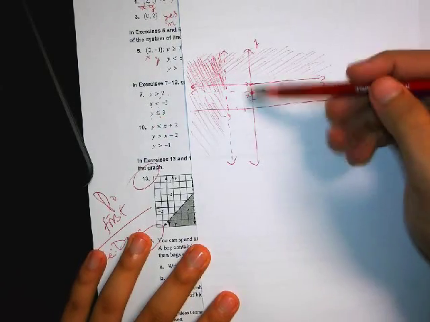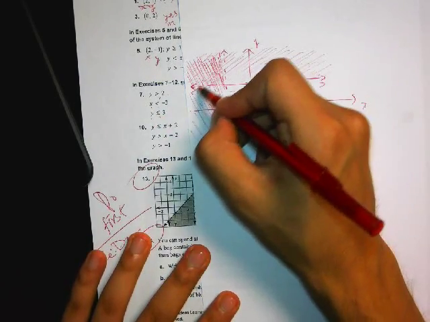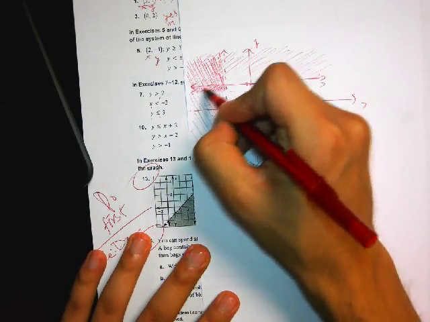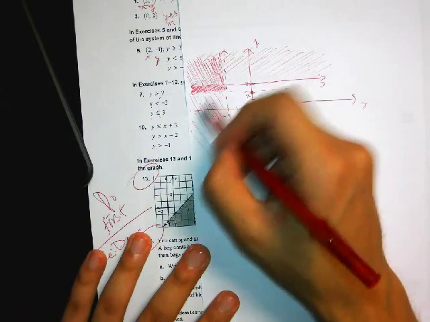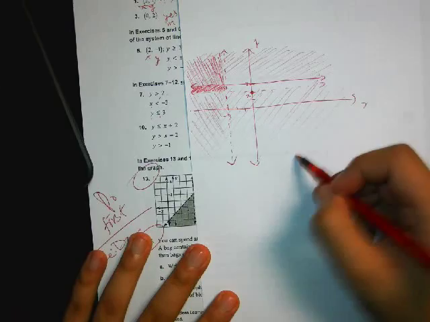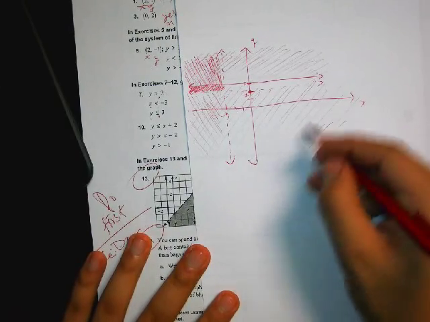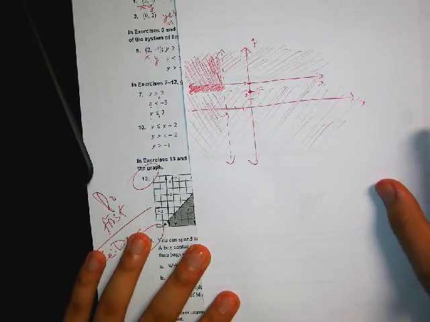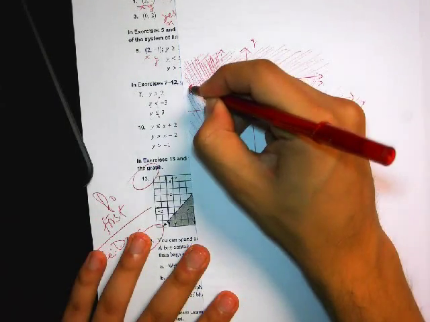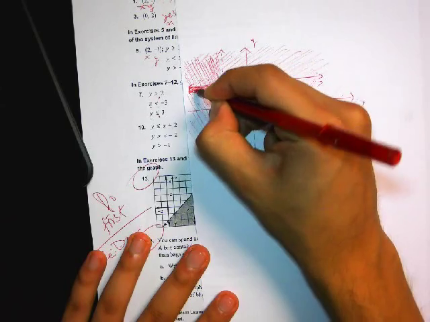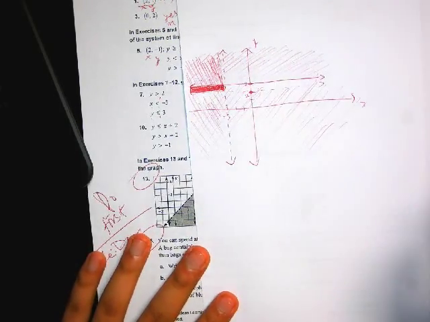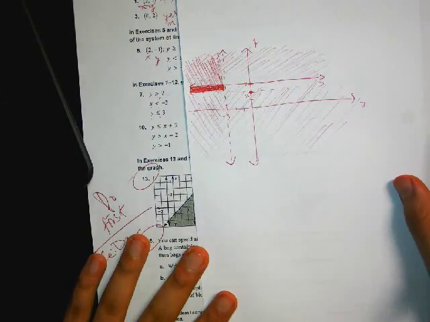So that's this part right here. And the part that I'm looking for is this triple shaded region. That's it.